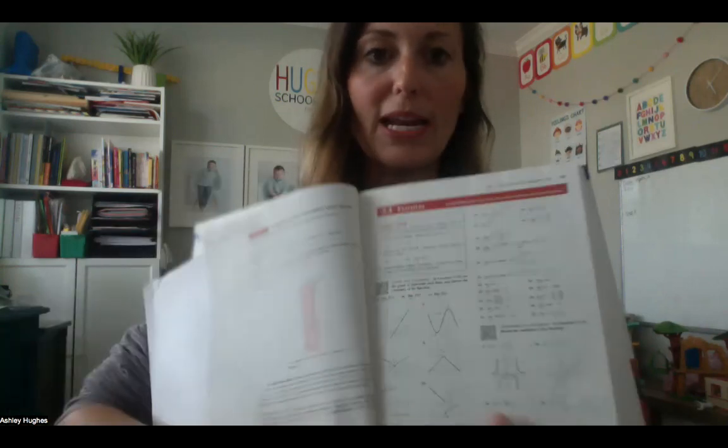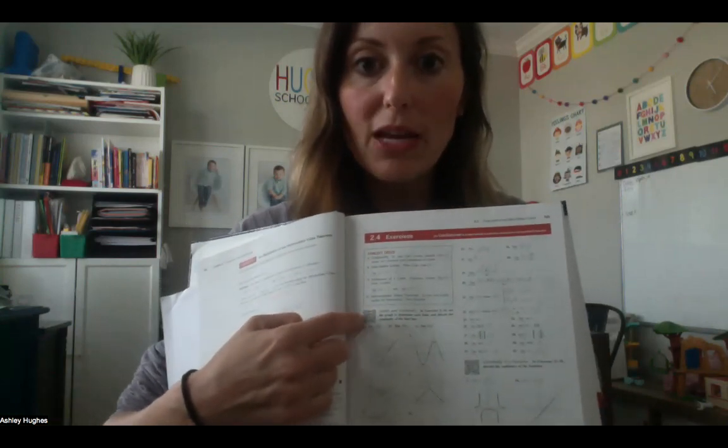We're in 2.4 right now, just for example, but they have QR codes. So if you were to use your phone and open up this QR code, you literally see a video to these certain exercises here highlighted, worked out. So that is a great help to you. I'm also going to show you how to access that on the website. So let me show you, sharing my screen.